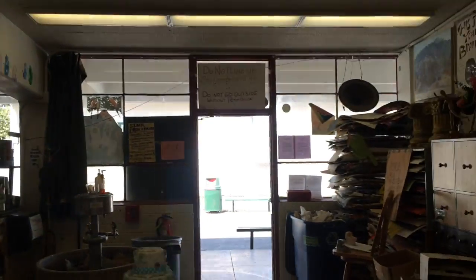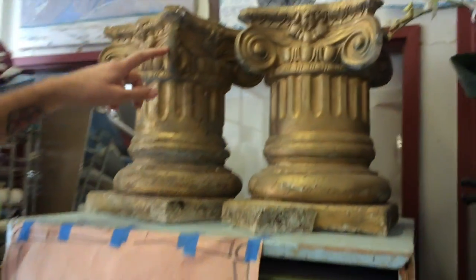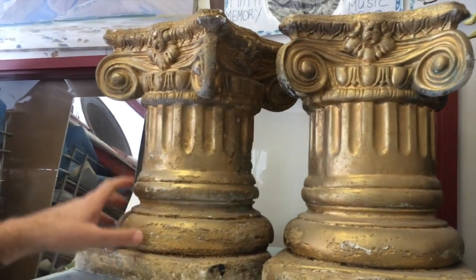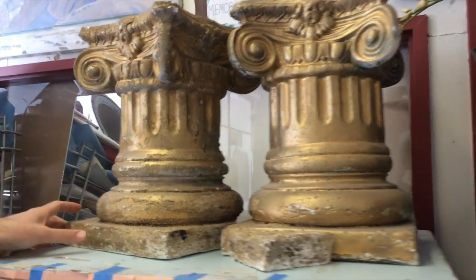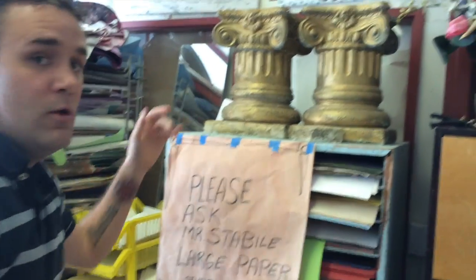Another thing that Mr. Stabile has in his classroom is these columns. Now we're going to learn about Doric, Ionic, and Corinthian columns. These are a variation of them, a short version of them, but you can see them on architecture and different types of building throughout our culture in modern day. For example, the museum in downtown Redwood City has columns like these.